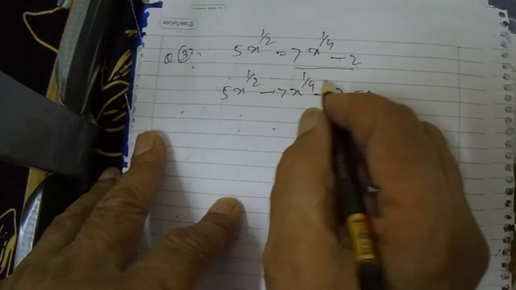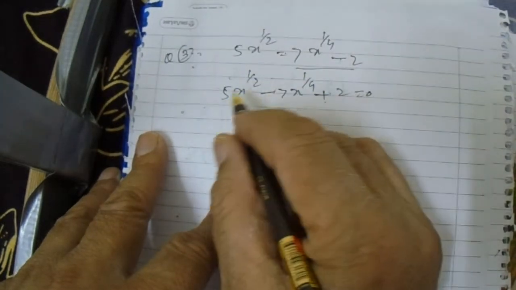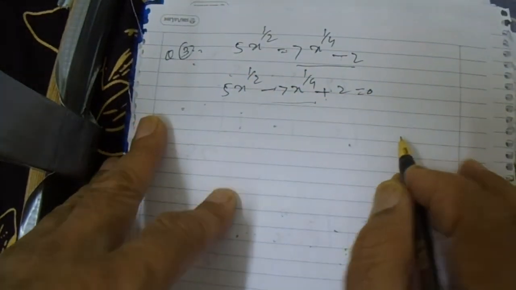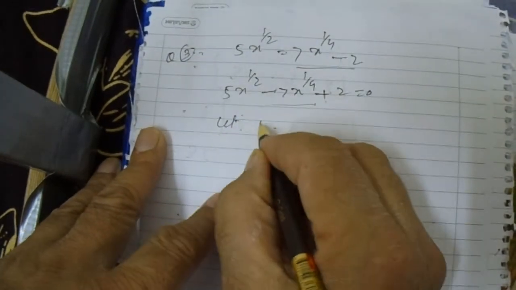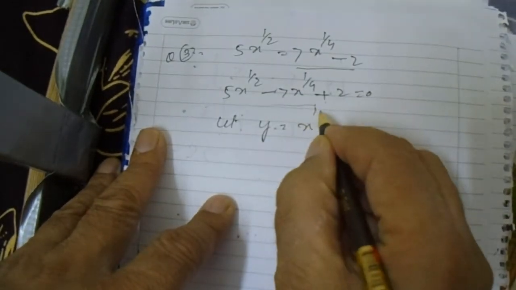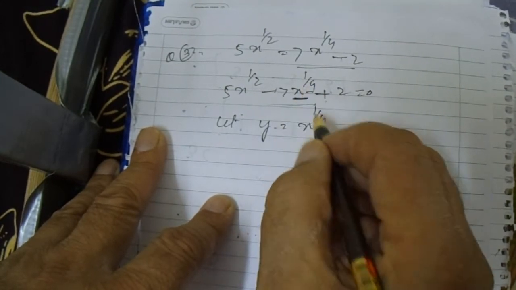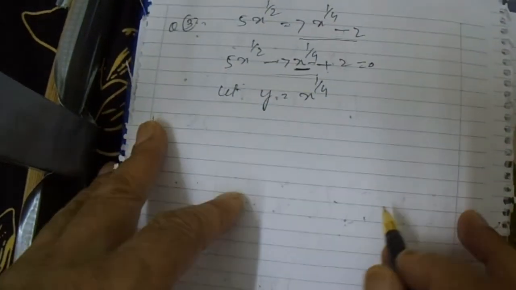Now we rearrange this in this form. Now again we let y = x^(1/4). Now we put x^(1/4) = y. Now squaring.